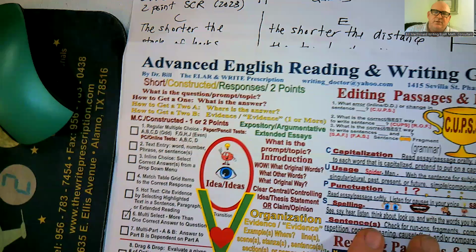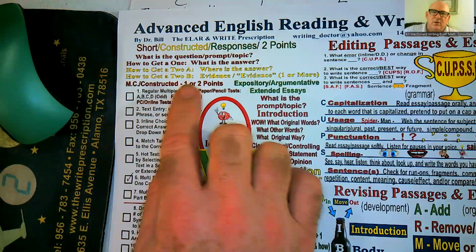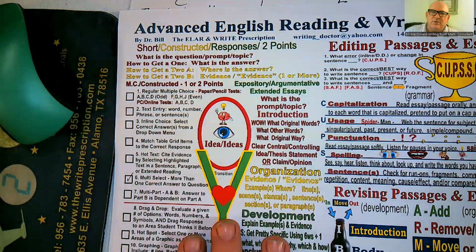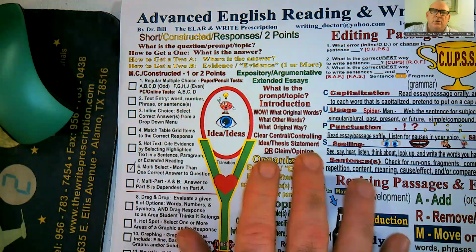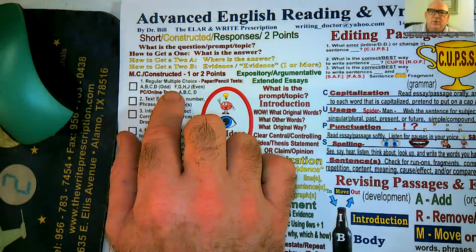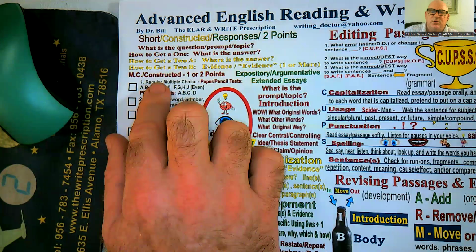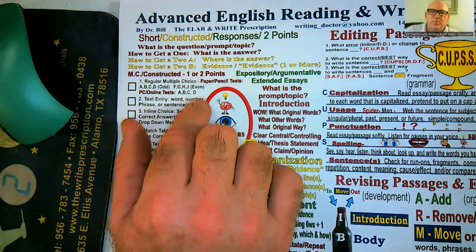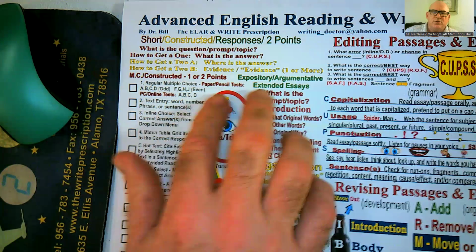Okay, so let me show you my screen, because a lot of people think that I'm only a writing, reading, editing, revising, or math consultant. No, because all grade levels and all subjects now have what is called multiple choice or non-multiple choice 1 or 2 point questions.